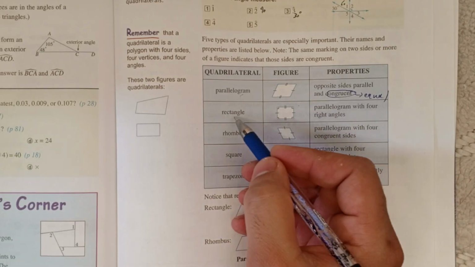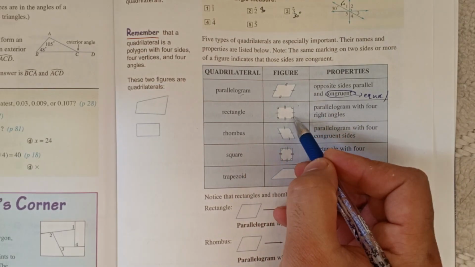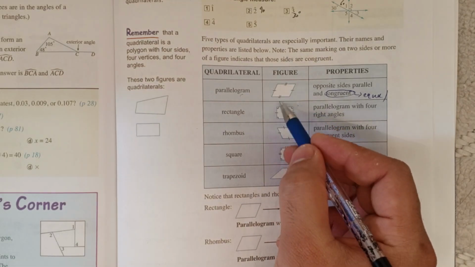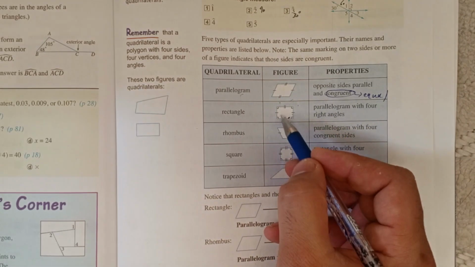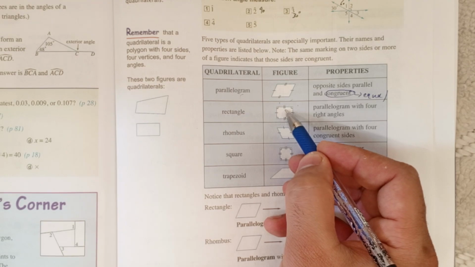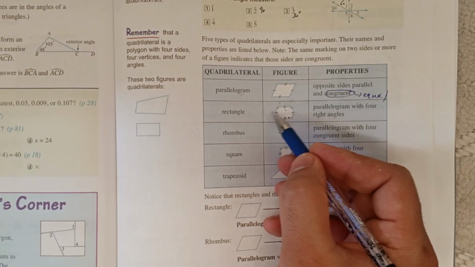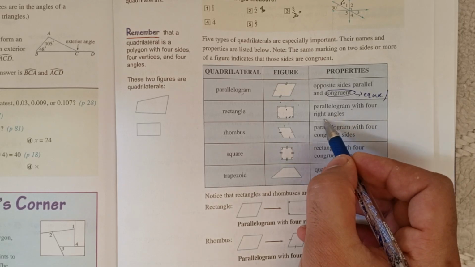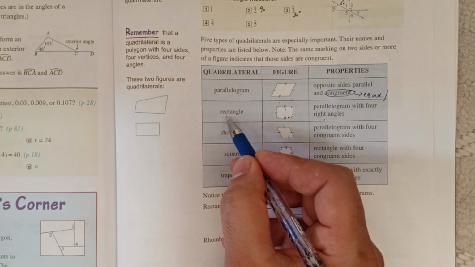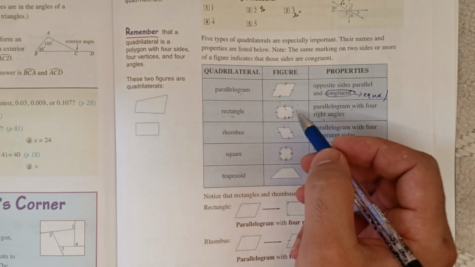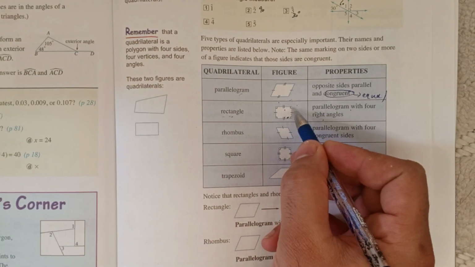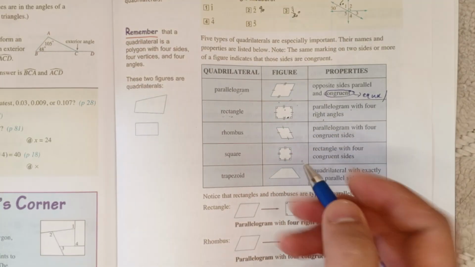Or let's say the second one is a rectangle. This shape is a rectangle. The opposite sides are equal. It's like a parallelogram. The opposite sides are equal, and it has four right angles. The only difference between a rectangle and a parallelogram is what? The right angles. So look at the definition. A parallelogram with four right angles, what is it? It's a rectangle. Okay? A parallelogram with four right angles is called a rectangle.